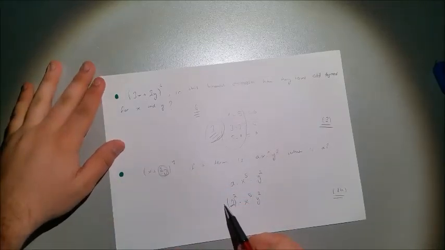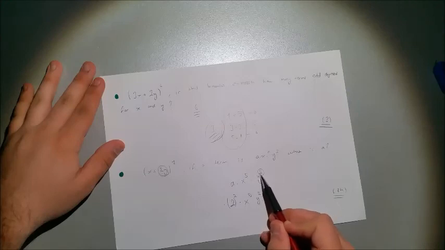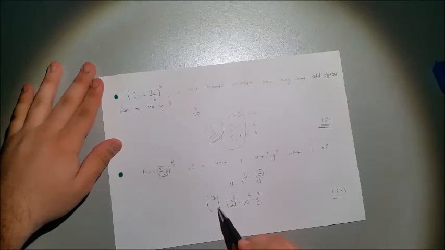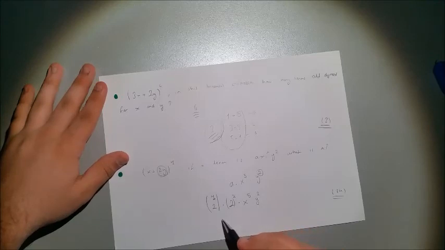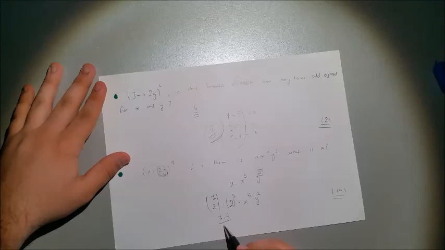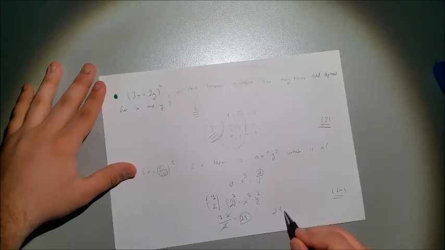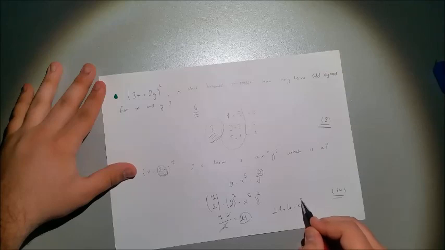And if it's the third term, this will be 7 choose 2, 7 times 6 divided by 2 will give 21. 21 times 4 times x to the power of 5 times y to the power of 2.